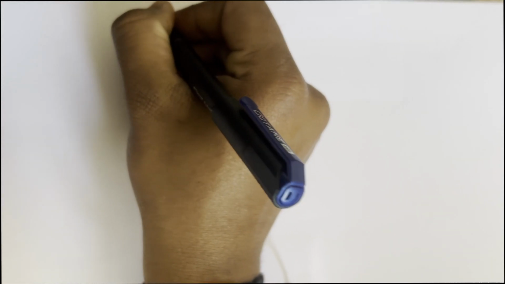23104063. Today I am going to explain three important controllers in our control system, that is proportional controller, integral controller and derivative controller. These controllers are widely used to improve system performance like stability, accuracy and response speed. So let's start with the proportional controller.